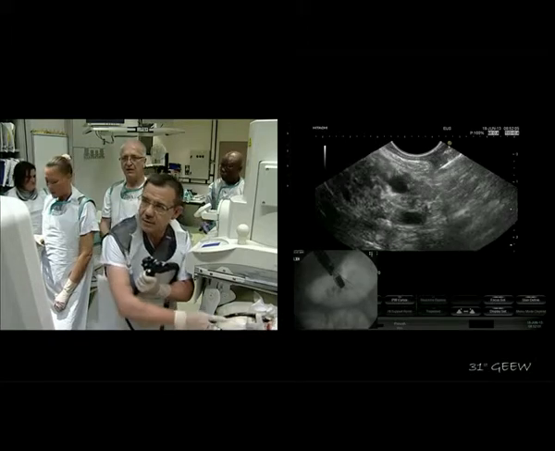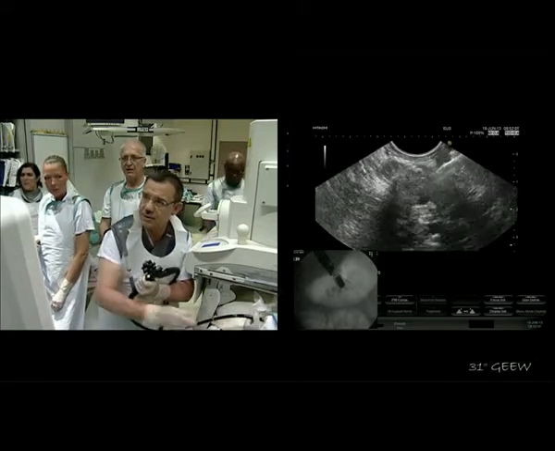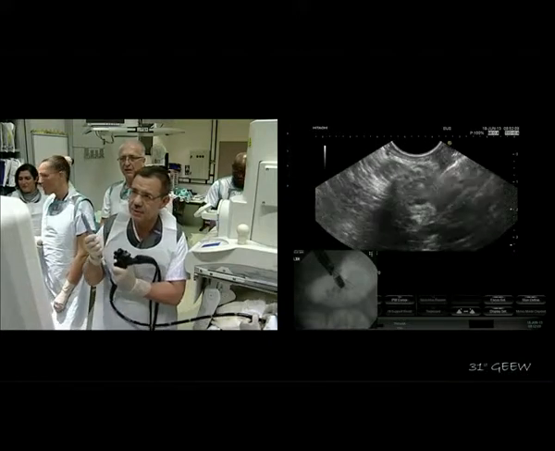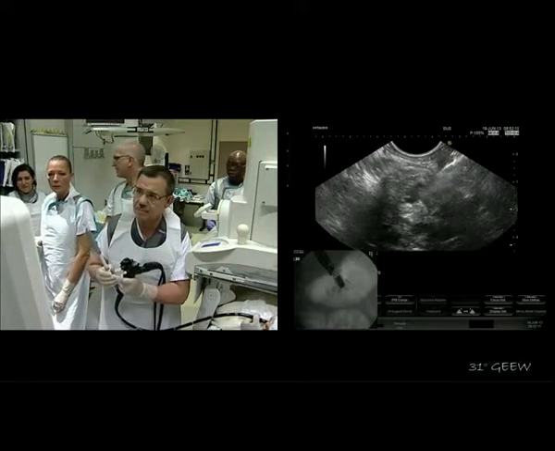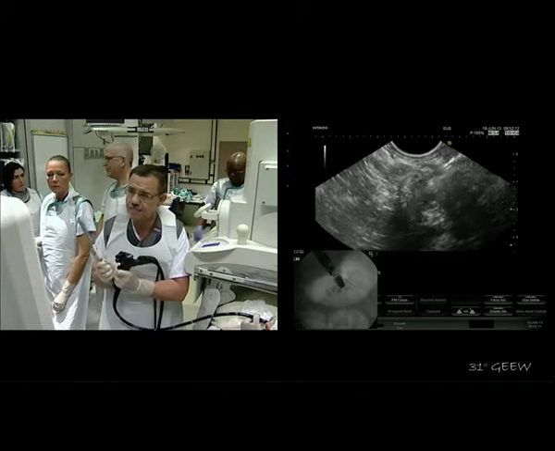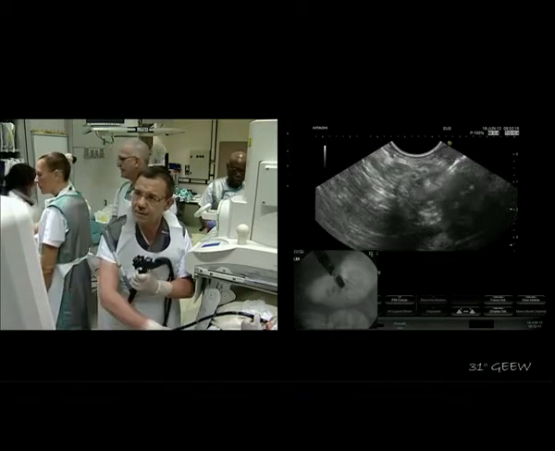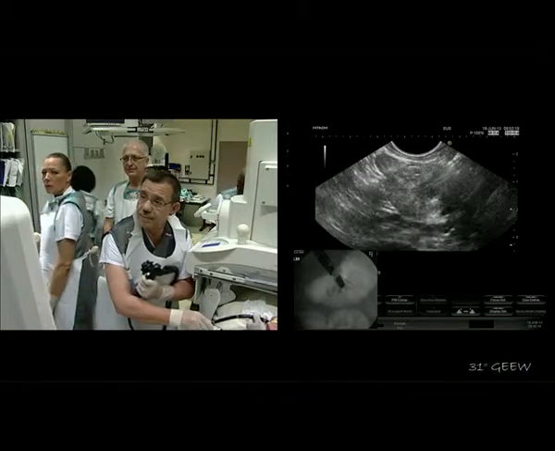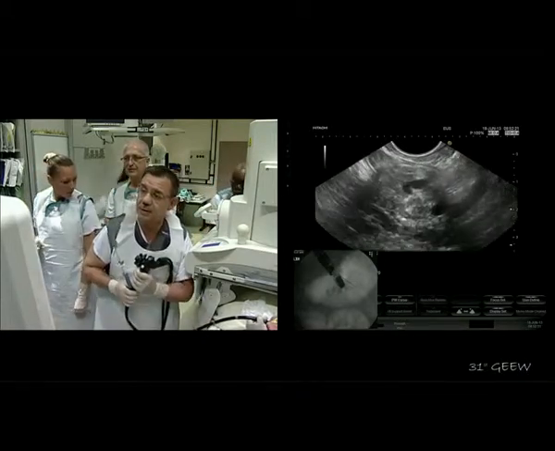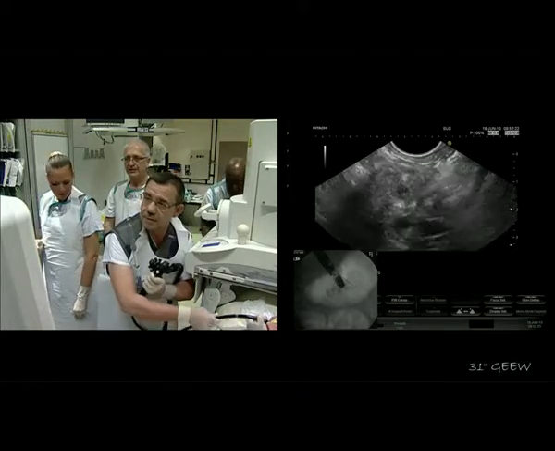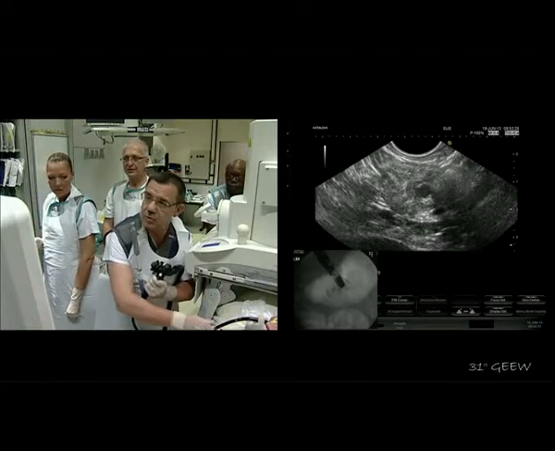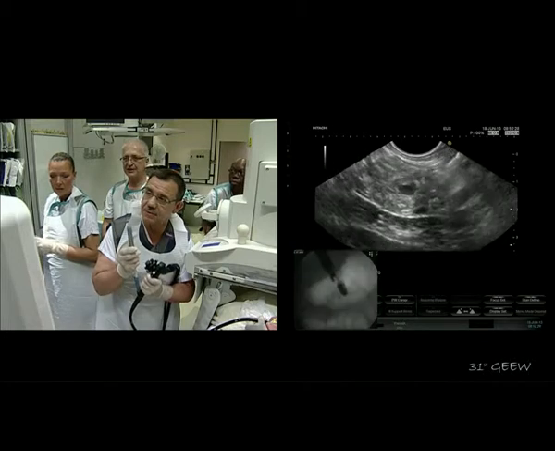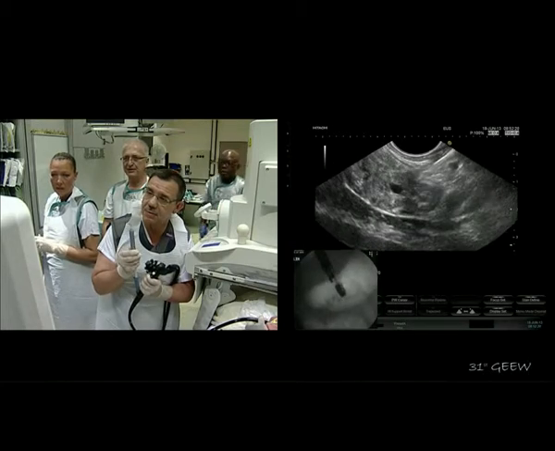You can see very well the tip. A new 19 gauge, if you want, you can have a new needle, because this one is probably not straight anymore.